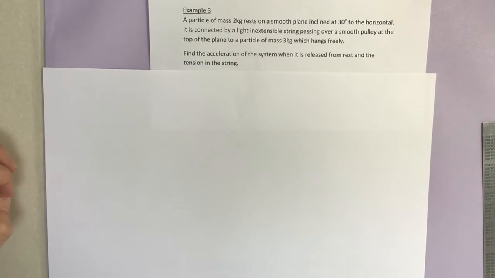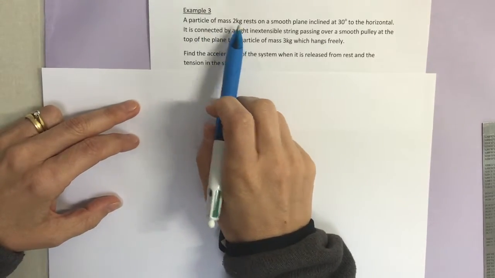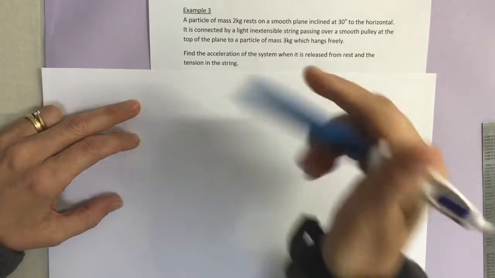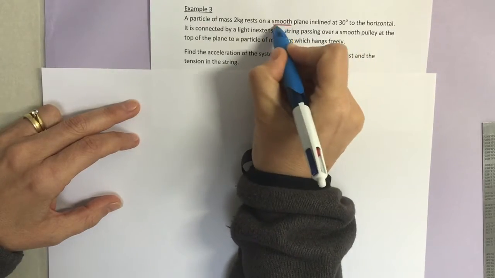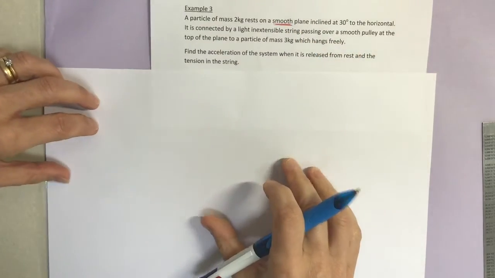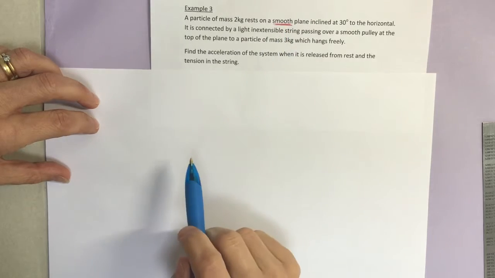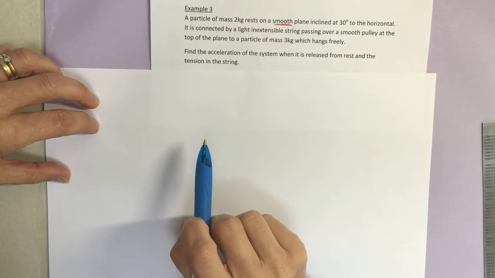So here's our third example on inclined planes. A particle of mass 2 kilograms rests on a smooth plane. We're used to this now, but not all questions will be on a smooth plane when we come to the exam. So smooth plane, so there's no friction here, inclined at 30 degrees to the horizontal.